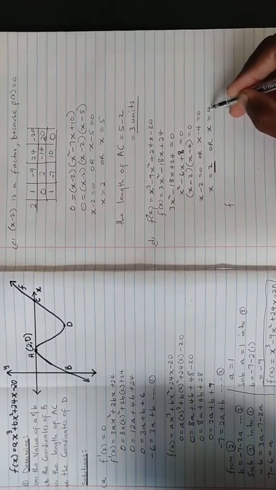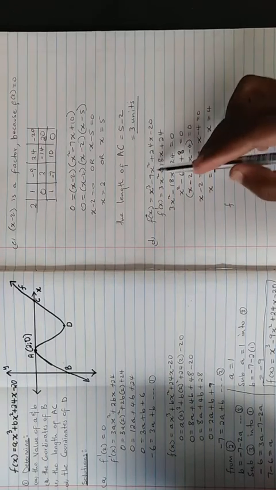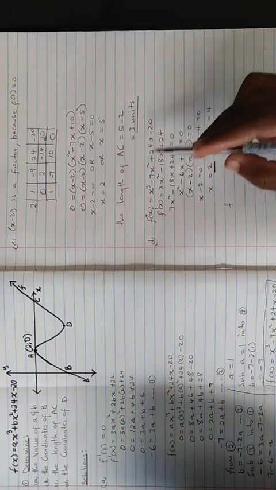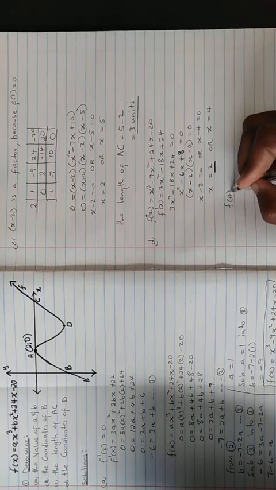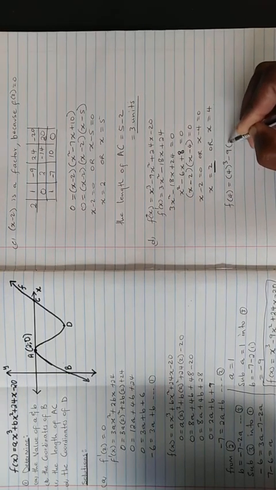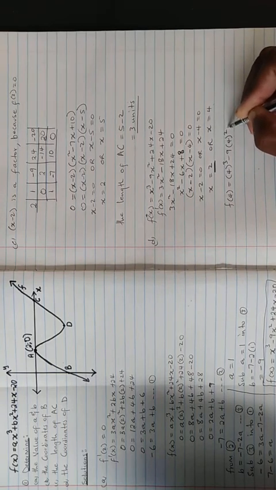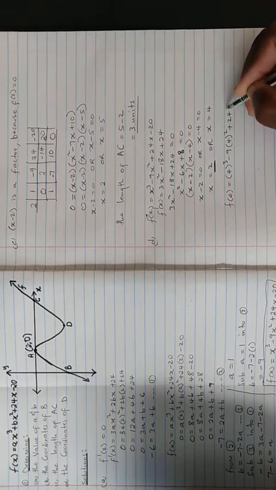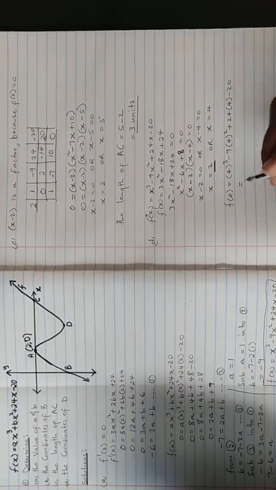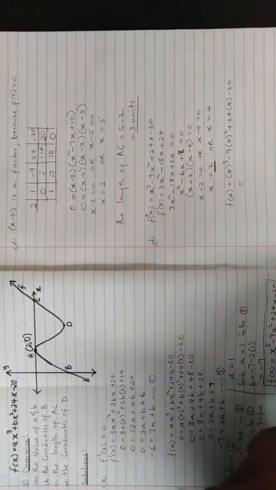We need to get the corresponding y value. To get the corresponding y value, substitute this 4 to the original function, not the differentiated one, original function. So f at 4 is equals to 4 cubed minus 9 into 4 squared plus 24 into what? Into 4 minus 20. So let us quickly look at it.